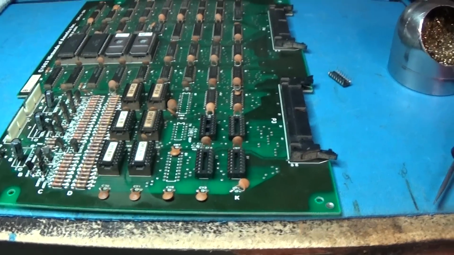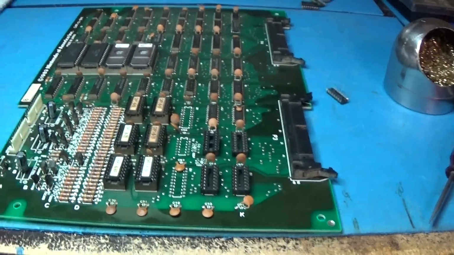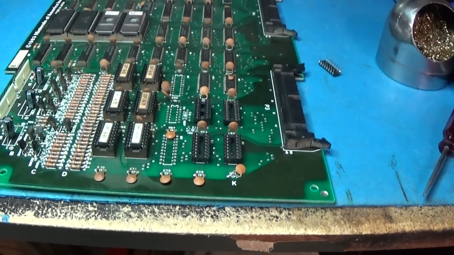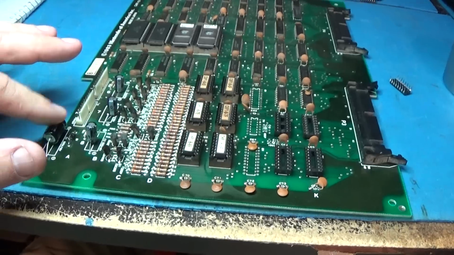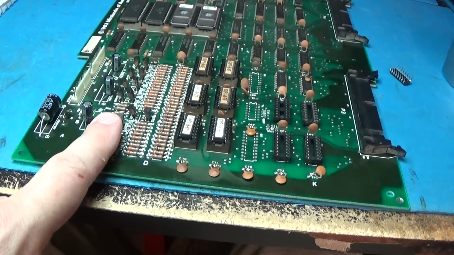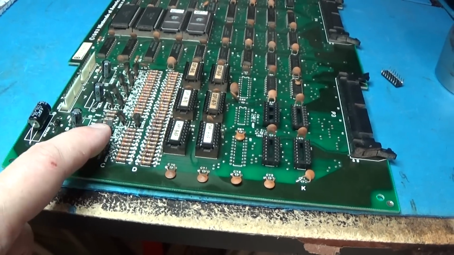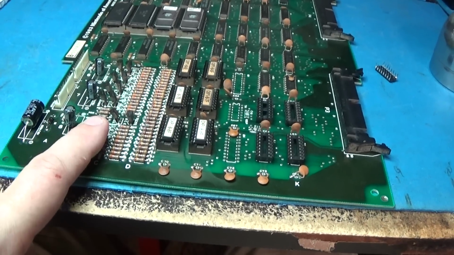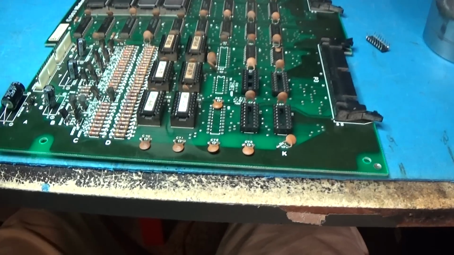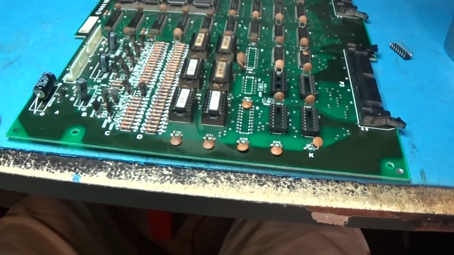Okay, a little bit of an update of what I'm doing. First of all, I replaced these caps. I replaced the two transistors in the blue circuit just to see. It was a quick and easy thing to do to see if that was an issue. But it wasn't. I mean, they looked good. I looked at them with the scope and they looked good. I just figured, why not try it?